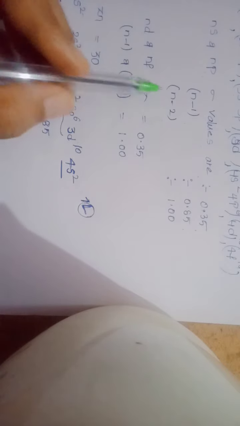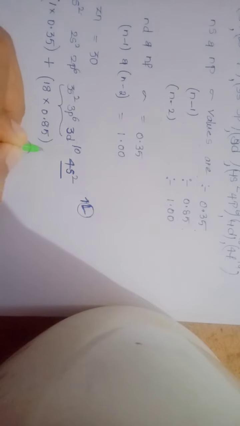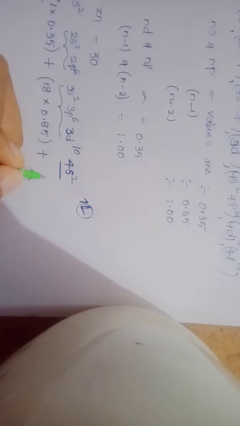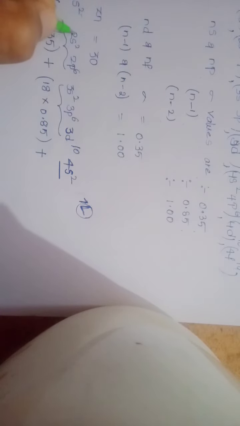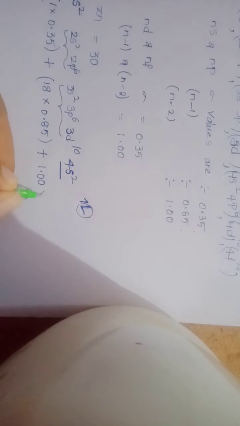For the n-2 level, the 2s2 2p6, these 8 electrons, and the 1s2 electrons also contribute 1.00, that is 10 into 1.00.